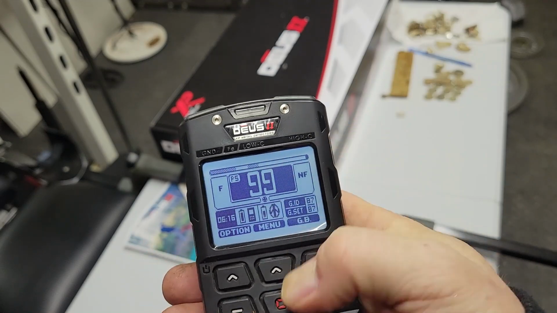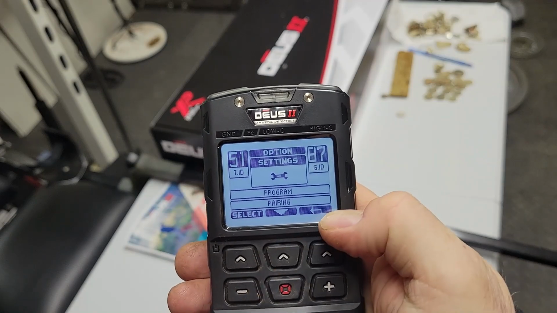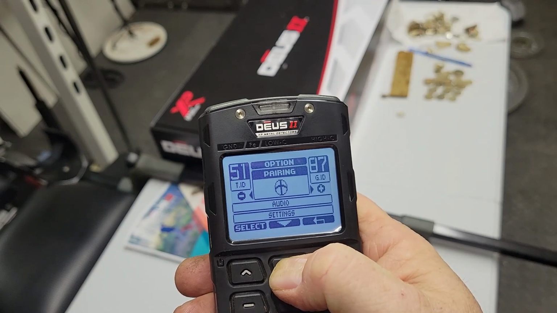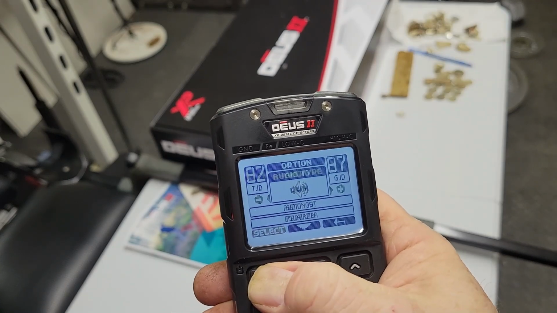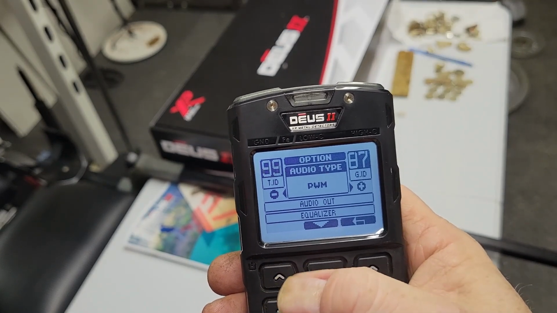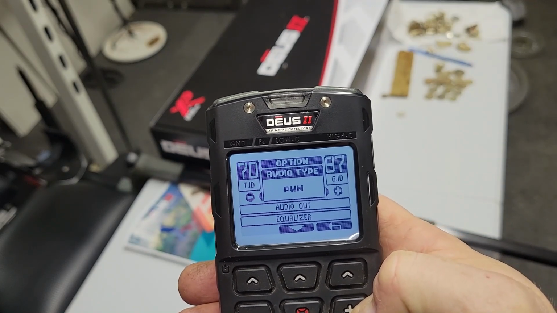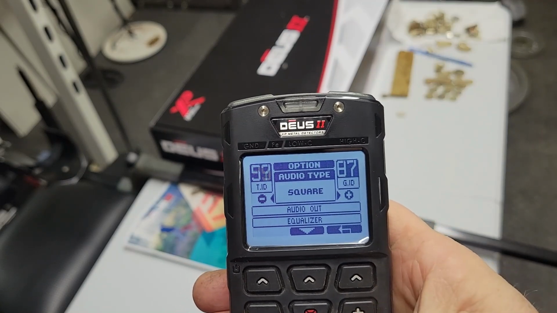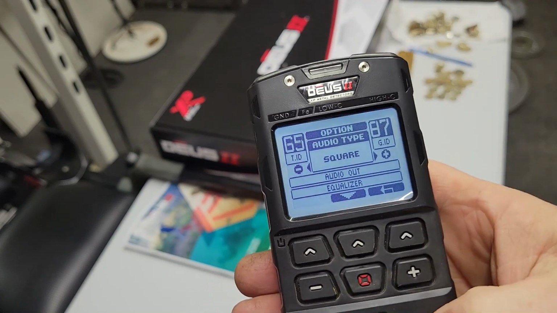To do that, it's really simple. You're going to go into your options and scroll down until you get to audio. Right there's audio. You're going to hit select. Now your audio type is PWM. That's what you hear right now. If you want to make that sound a little different, a little better, more appealing to the ears, use your plus button and change it to square. And now what you're going to hear is the machine a little differently.